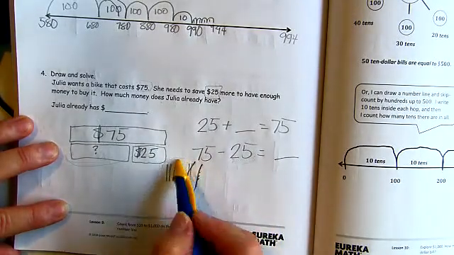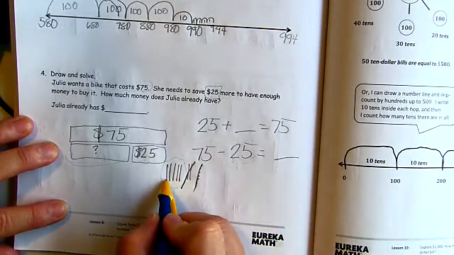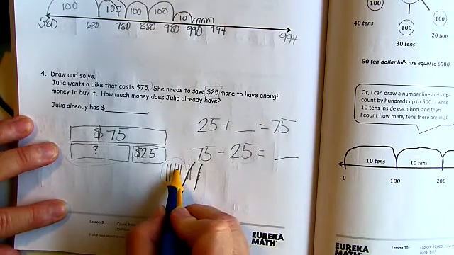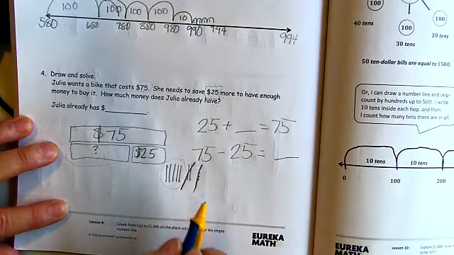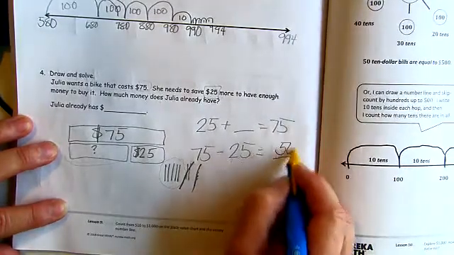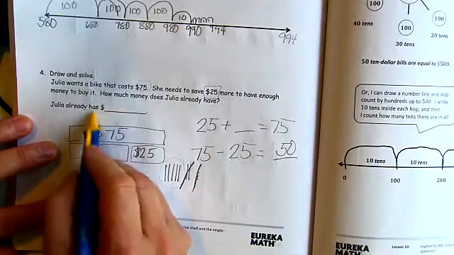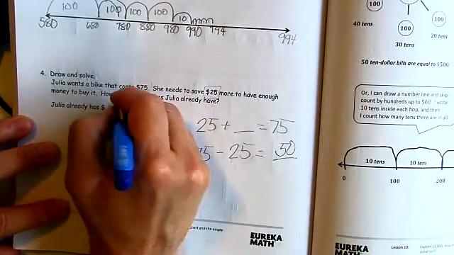That means this is our missing part. Let's count. 1 10, 2 tens, 3 tens, 4 tens, 5 tens. And the value of 5 tens is 50. So let's remember when we come back here that we are doing money. We're going to write $50.